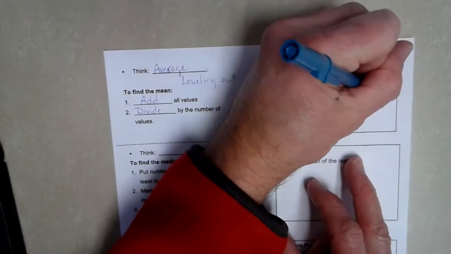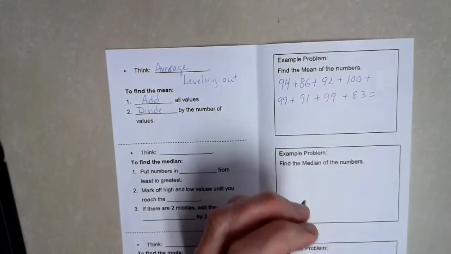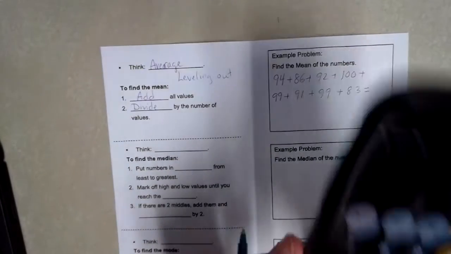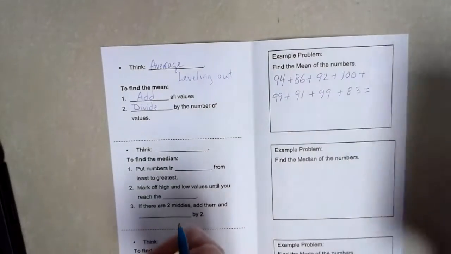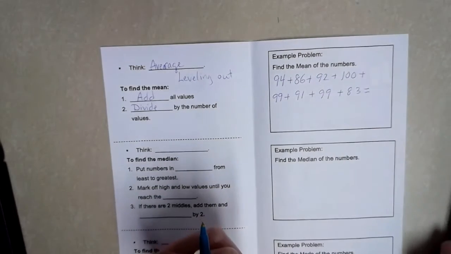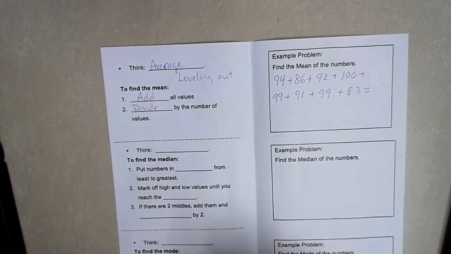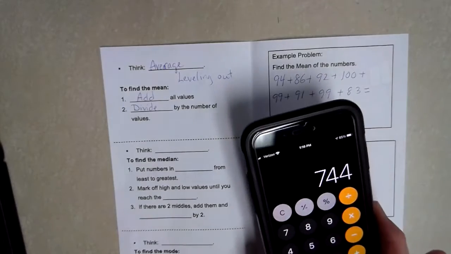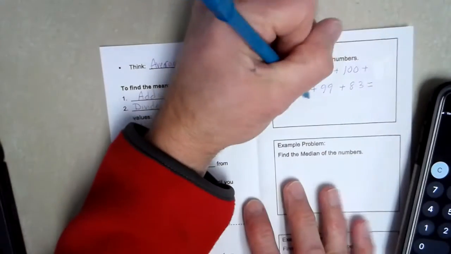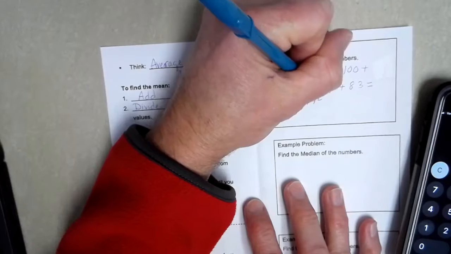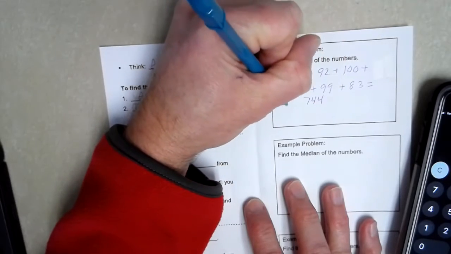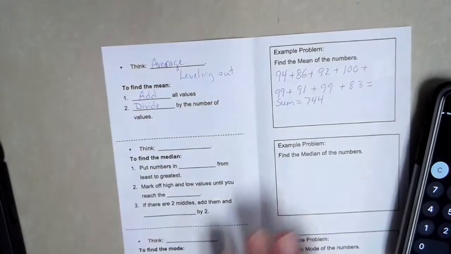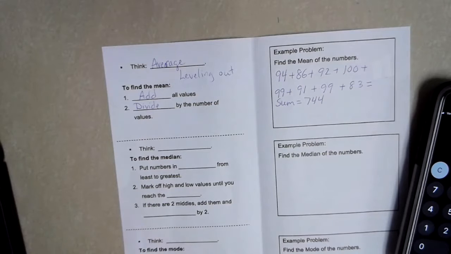So if I add all of these up, and you can get out your calculator and work through it as well, you're going to get 744 as our sum. Remember, the sum is the answer to our addition problem. So 744.